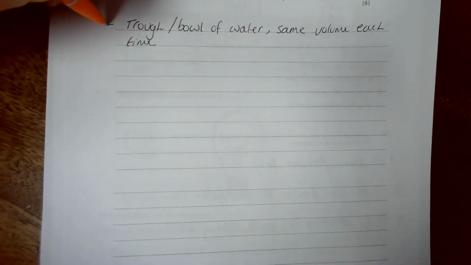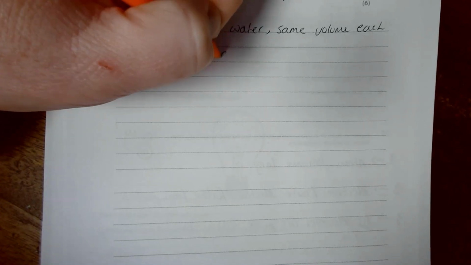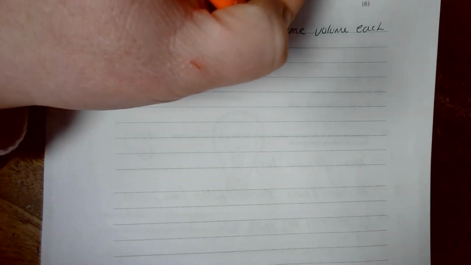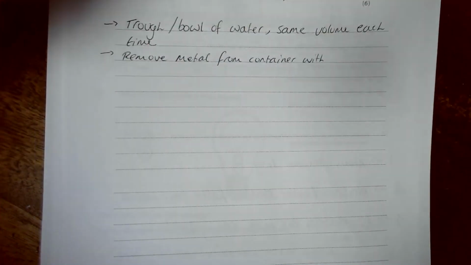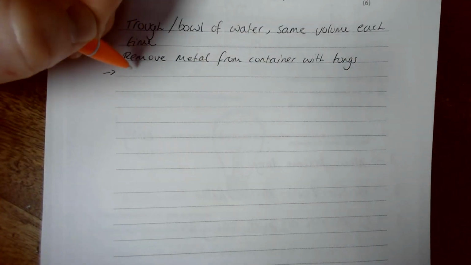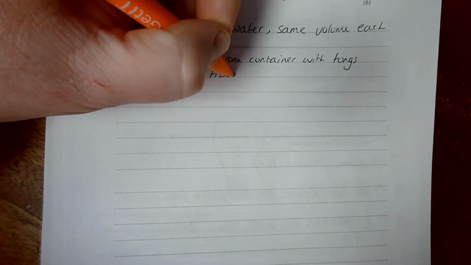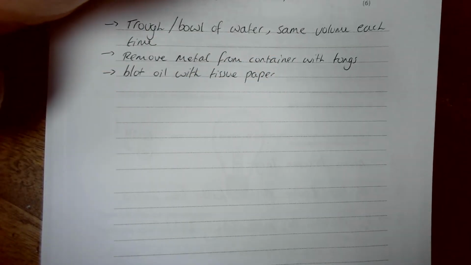If you're really unlucky, it set a fire alarm off because of the smoke. But anyway, so you get a trough or a bowl of water, the same volume each time to make it a fair test. And then you've got to take the metal, and remember they're stored under oil. And that's something we could talk about. You're going to take them out with tongs, wear gloves, safety specs, stand well back, maybe put a safety screen, get the students standing out of the way. And you've got to get the oil off of it.